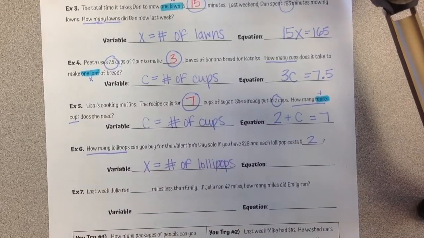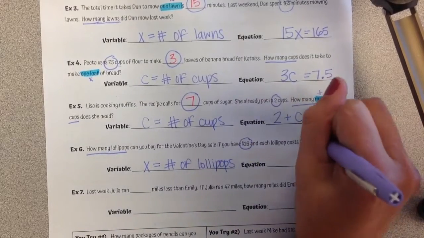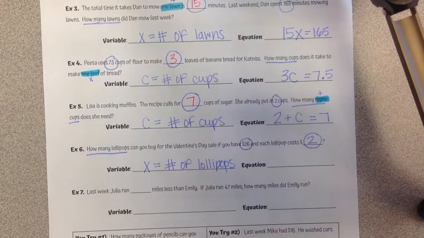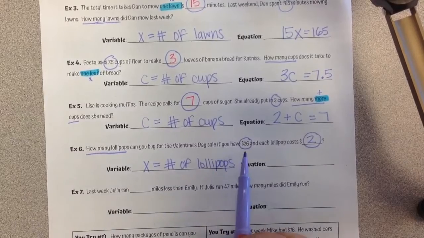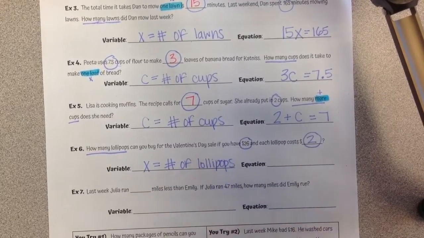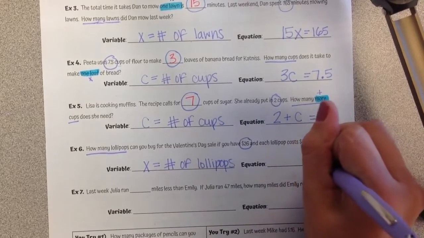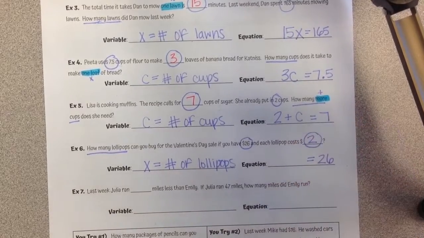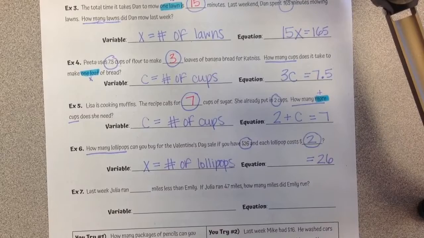Then I'm going to go back. I'm going to circle the numerical values. I see 26 and I see 2. So how much money do you have? Do you have $26 or 2? Well, it says you have $26. That is our total amount. So I'm going to set my equation equal to 26.